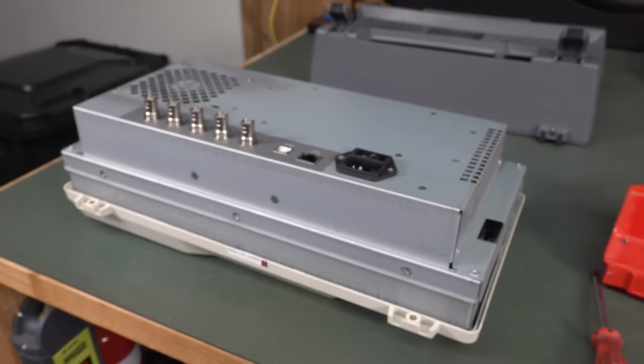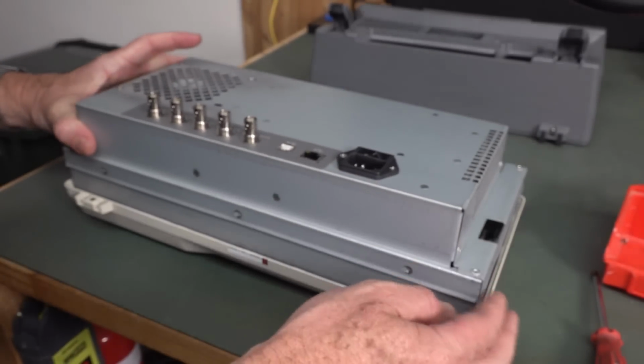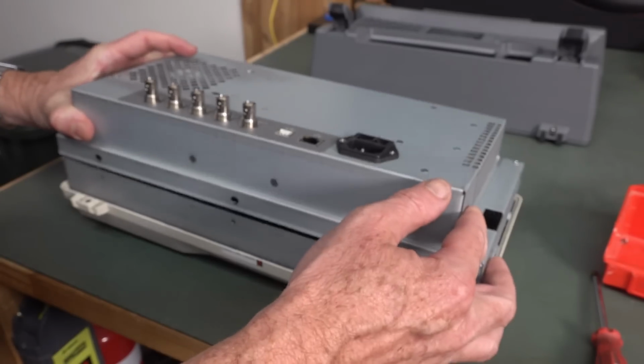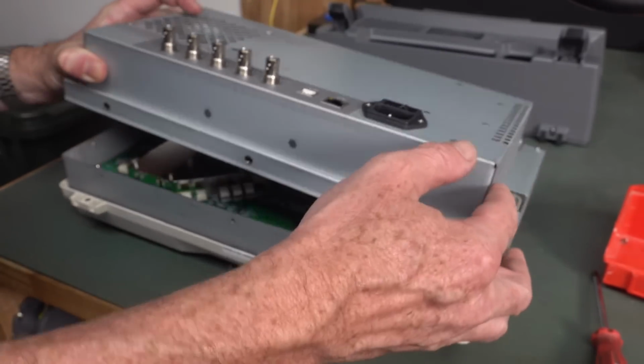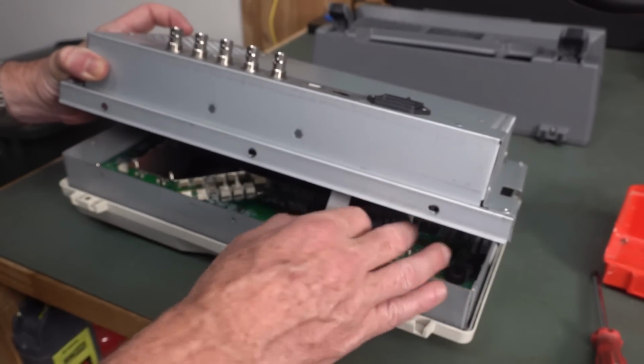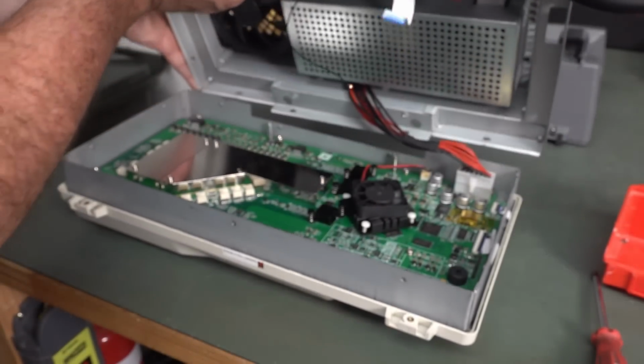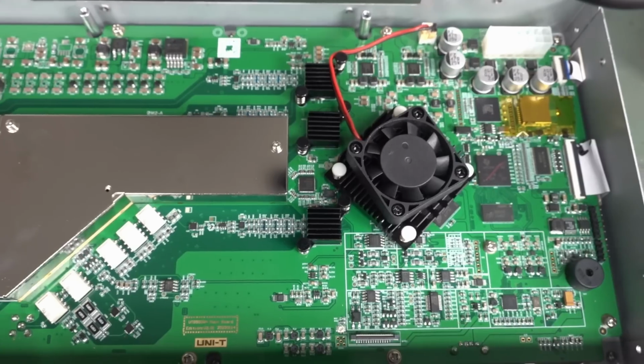Beautiful. And we've got pretty basic folded metal construction here with your BNC screwed into the back terminals. Oops, a couple of ribbony cables. Let me get those out. Got a little coax jobby. And we're in. And here's our main board.